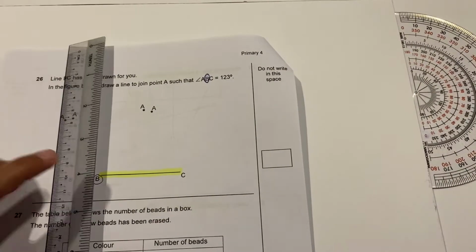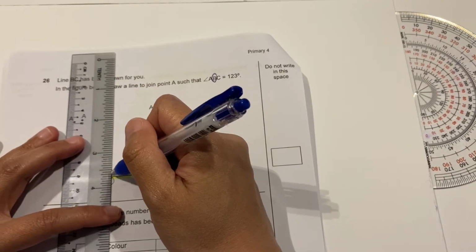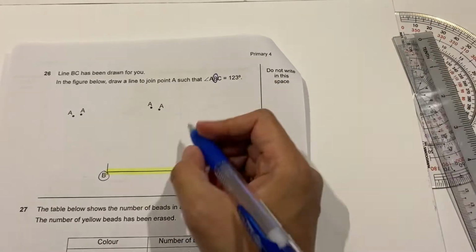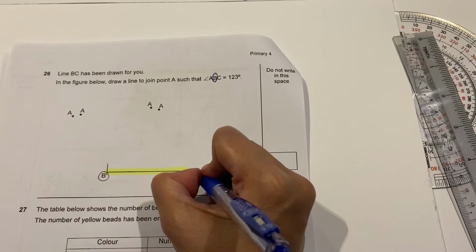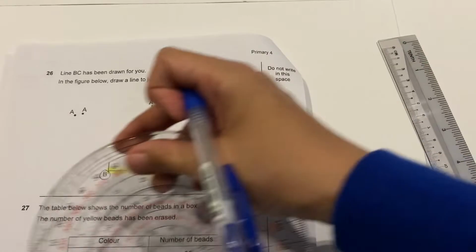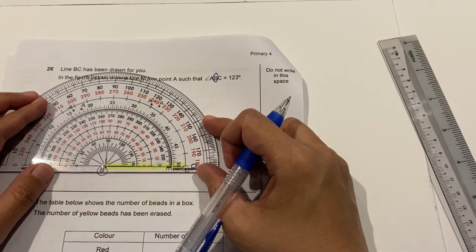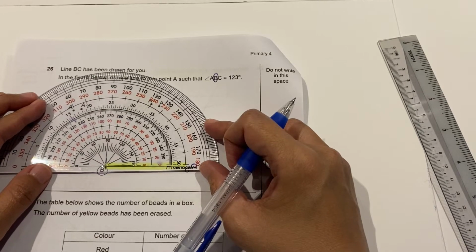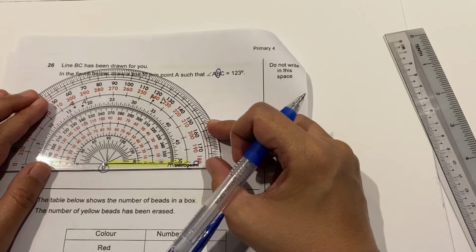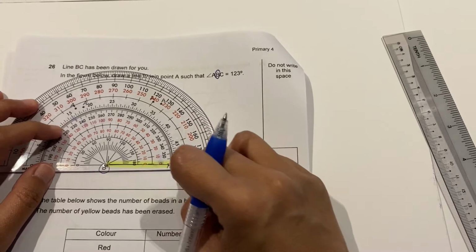So you put a marking on this line here. Your angle must be 123. This is your baseline, so your 0 starts there. In this case, I take my protractor. My 0 starts on the right. Now I put it exactly at the baseline. So that's your 0.